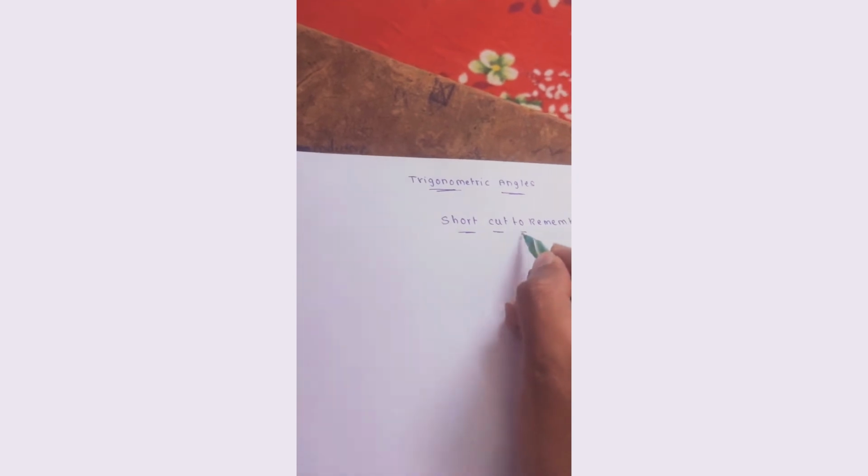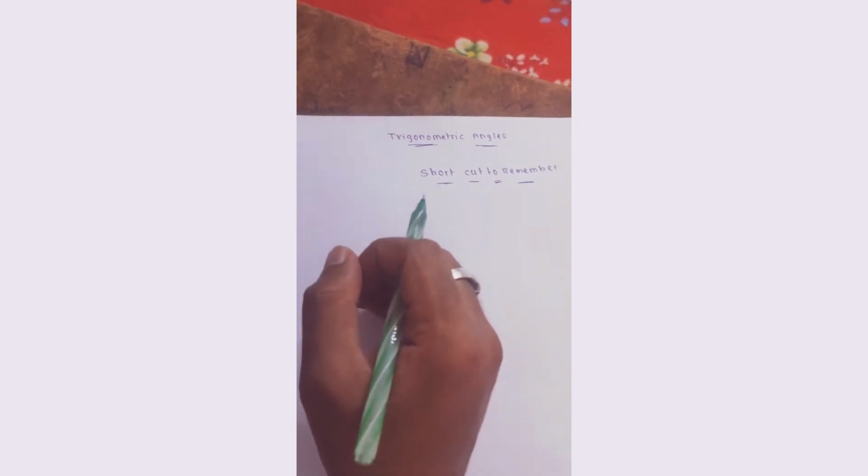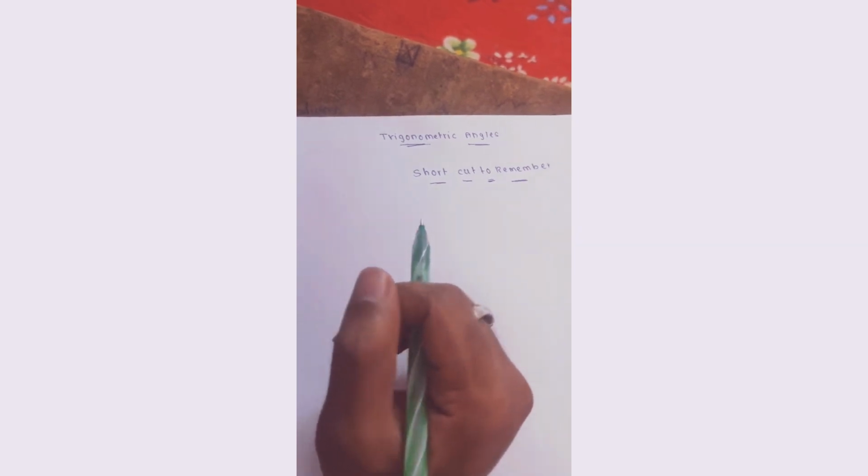This is related to the complete 10th class, and this trigonometry chapter is worth 12 marks in board exams. So, how to remember this shortcut of trigonometric angles?